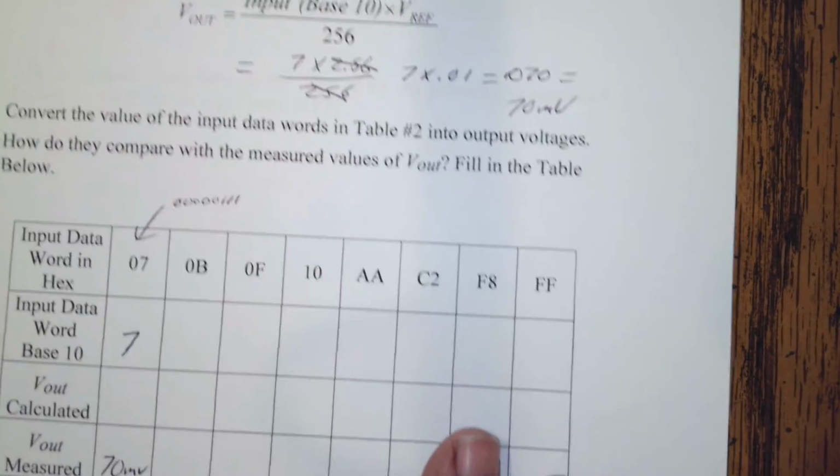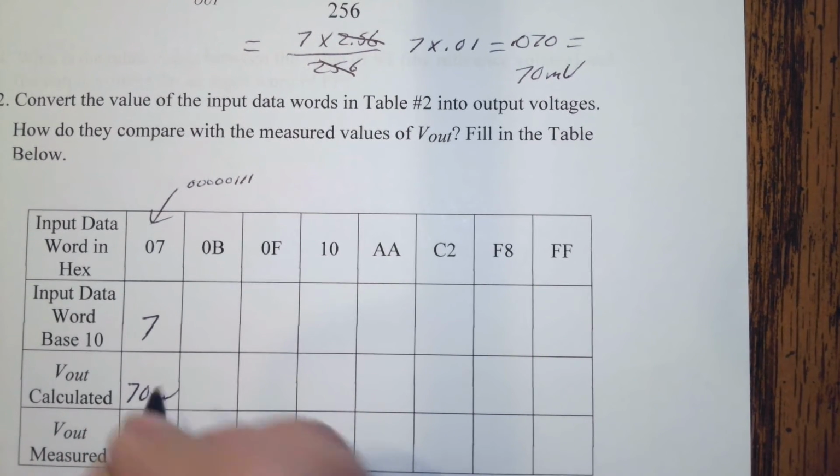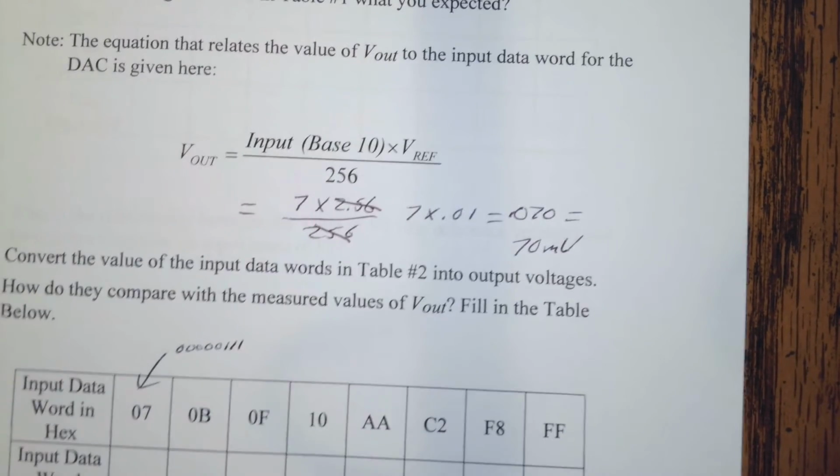So we're happy, but that's how you should go through the rest of that table and make those calculations. So that one came out just about exactly.